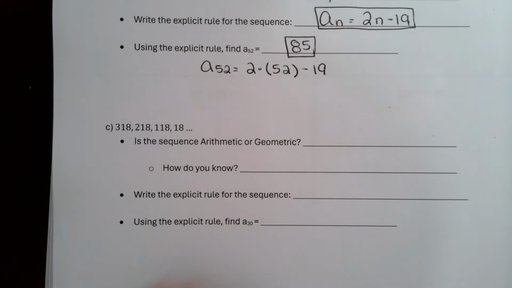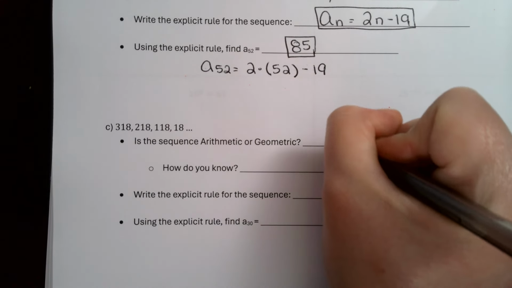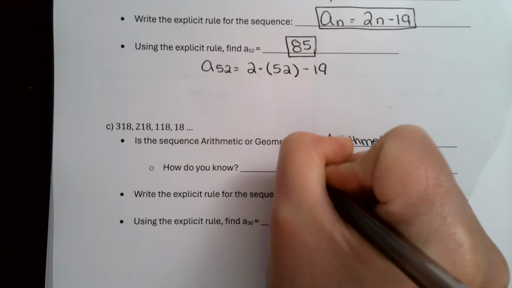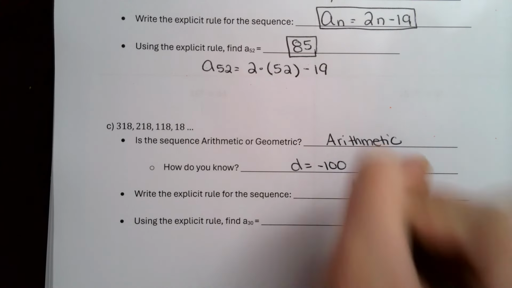Let's go back into our worksheet. Is the sequence arithmetic or geometric? Again, if you know it's arithmetic, you already tested, then we do not need to test for geometric. How do we know? Well, our common difference was negative 100.